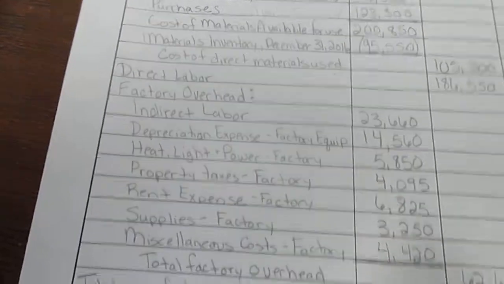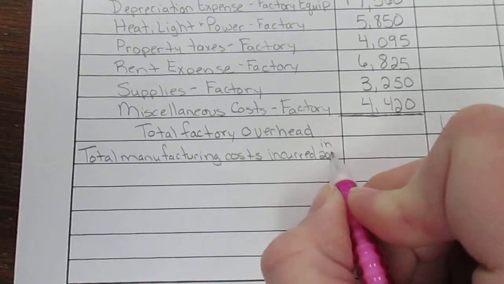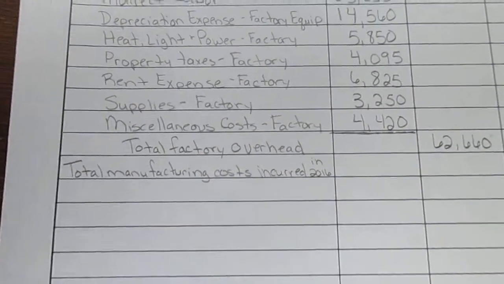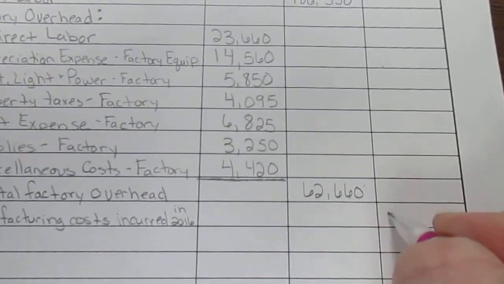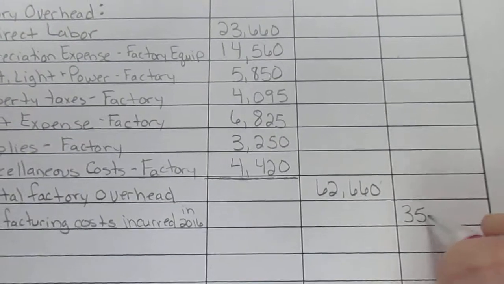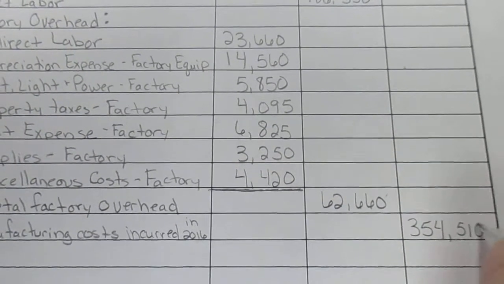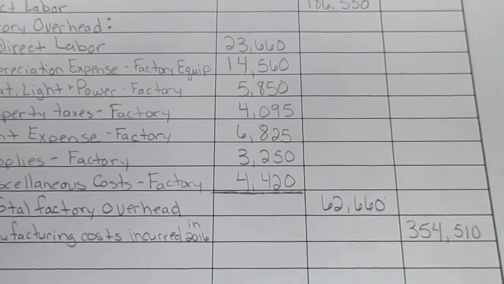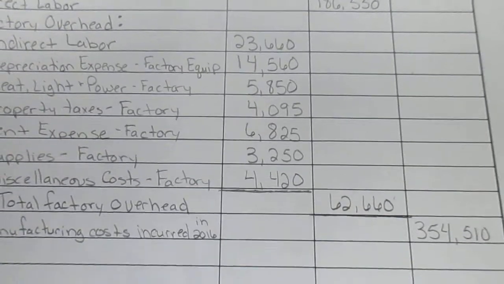Incurred. Oops, you can't see what I'm writing here. In 2016. I'm going to add those numbers up, and I'm going to put the number all the way over here on the right, and the number is 354,510. Since I added them, I'm going to put a line there. I should have done that before the total. I missed that one.